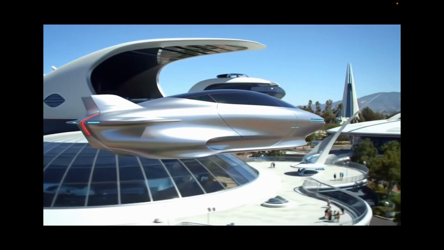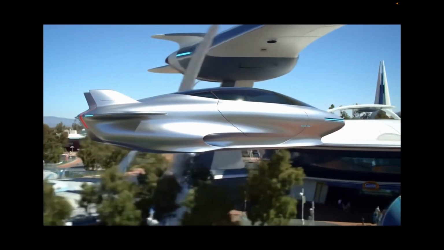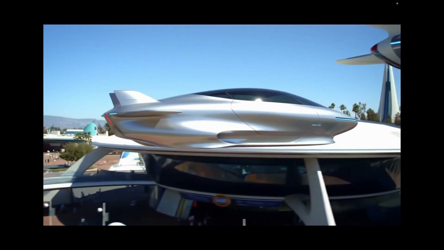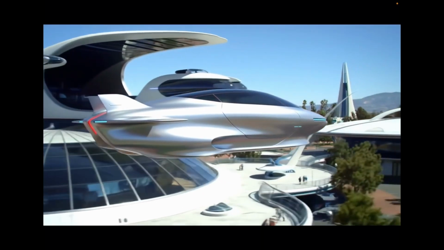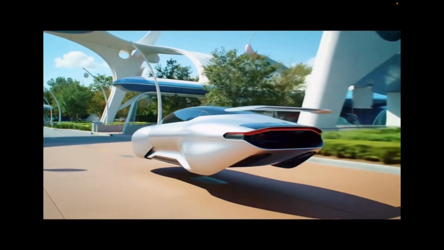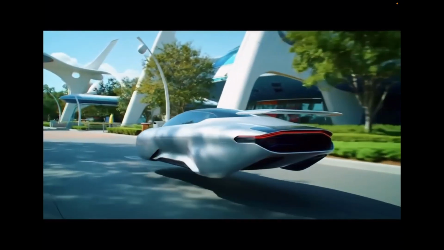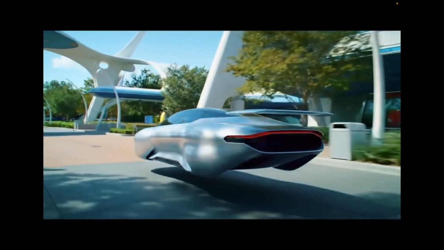But it looks pretty futuristic, and it looks a lot like Tomorrowland. I mean, the kind of theme that they would use. And here's another one. Pretty cool looking and modern flying car.